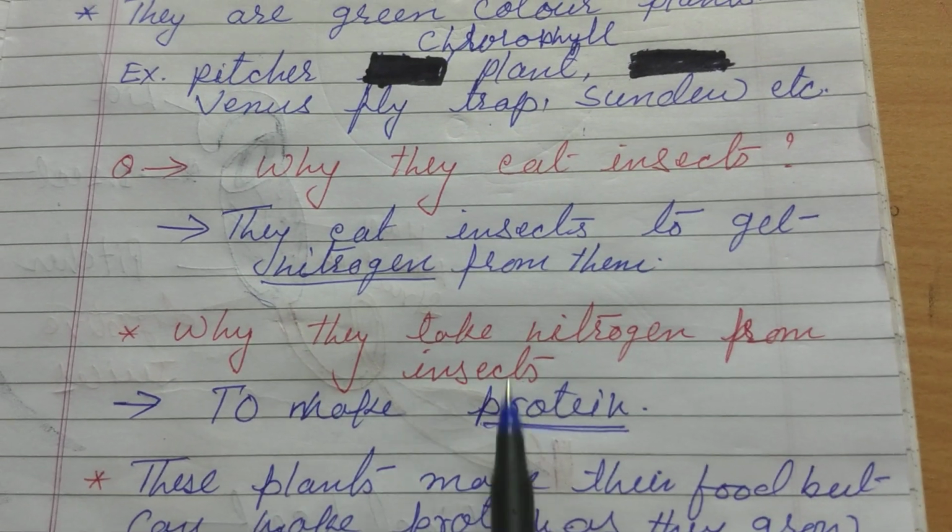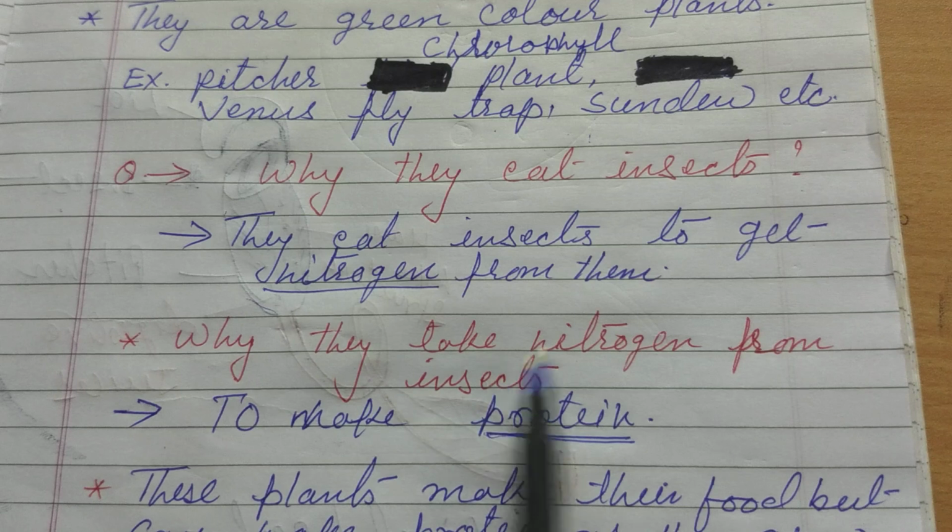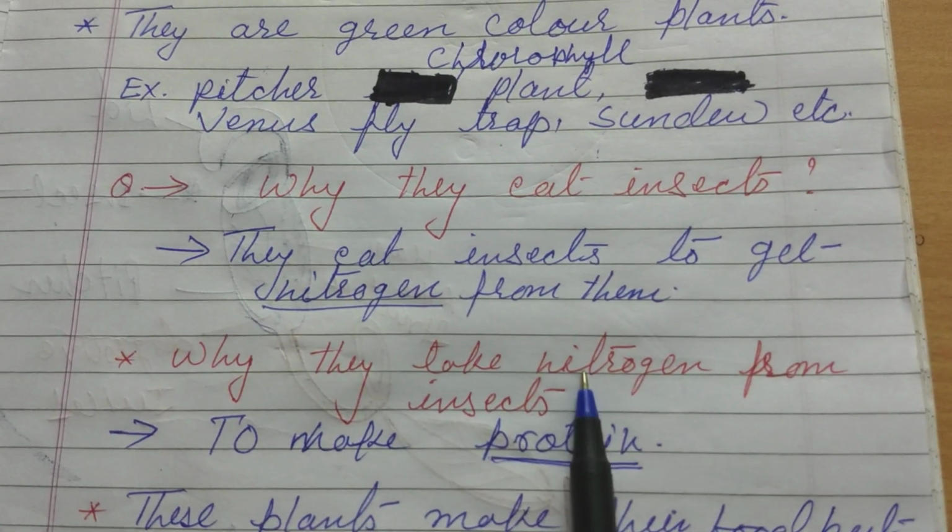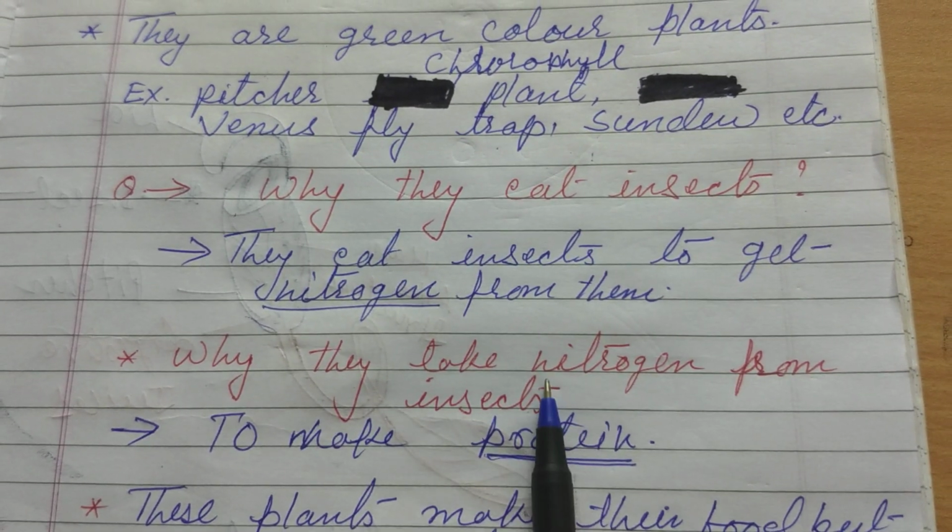Answer is to make protein. But why? Why do they have to eat insects? Why do they not get nitrogen from the soil?